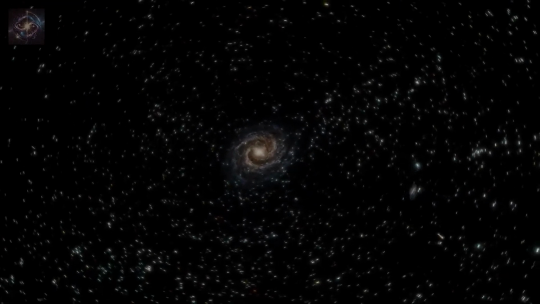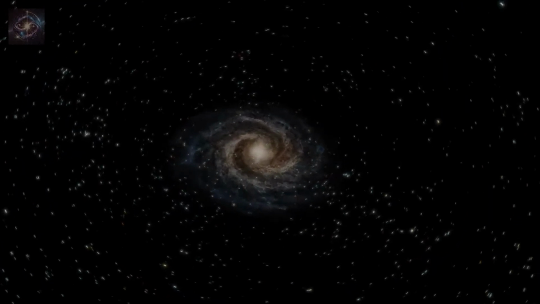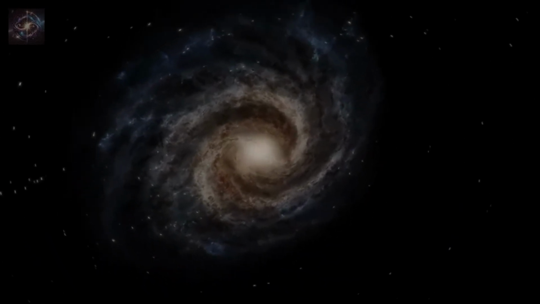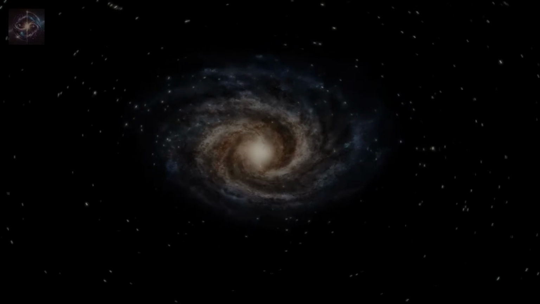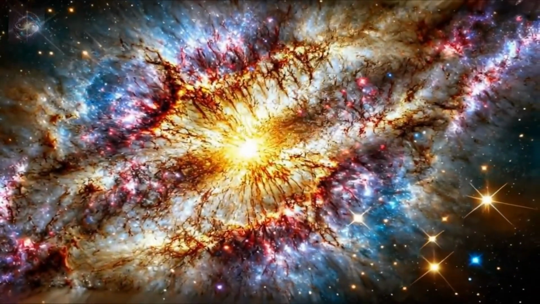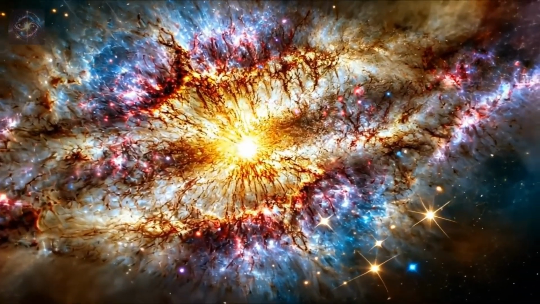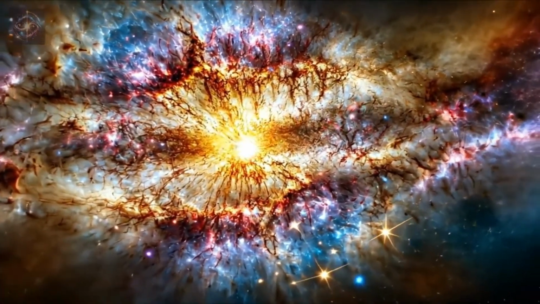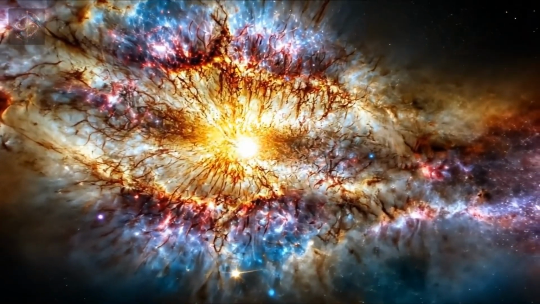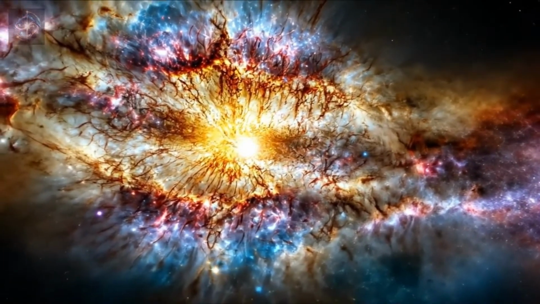These massive Population III stars burned hot and bright, their light carving through the surrounding darkness. But they lived short lives, exploding as supernovae and dispersing heavier elements like carbon and oxygen into space. The first galaxies formed as clusters of these stars, surrounded by halos of dark matter.